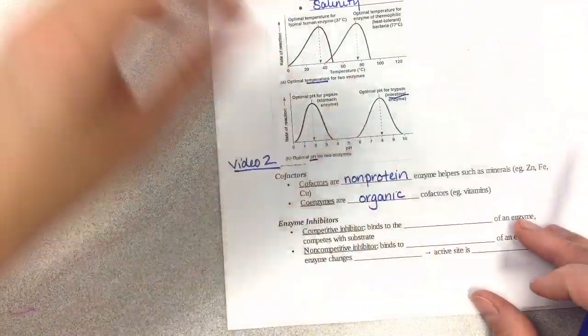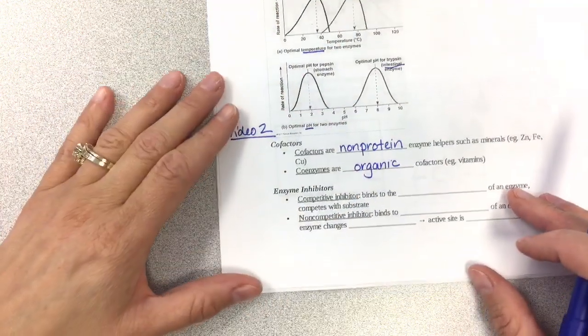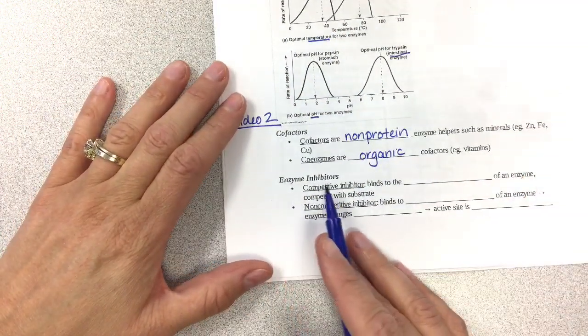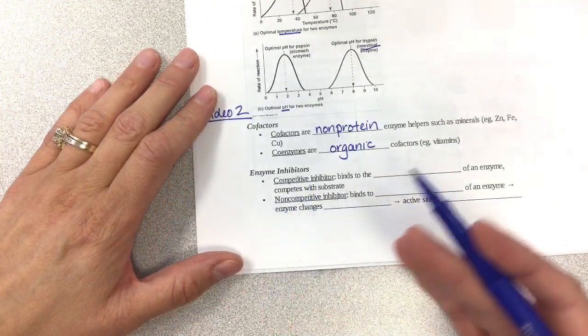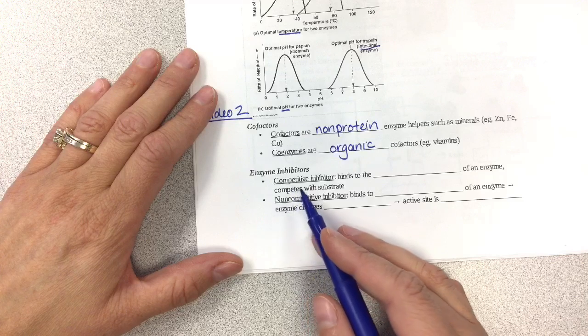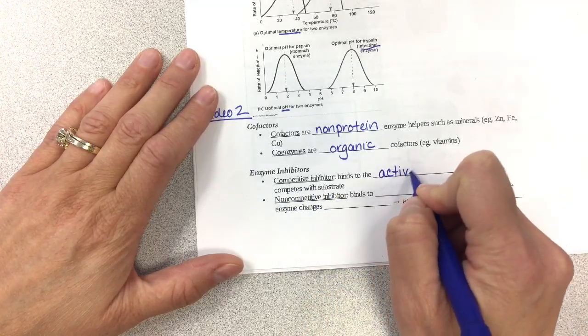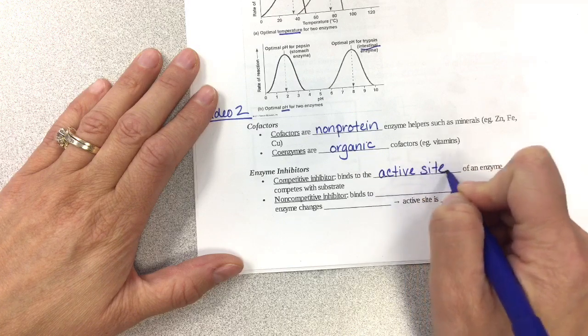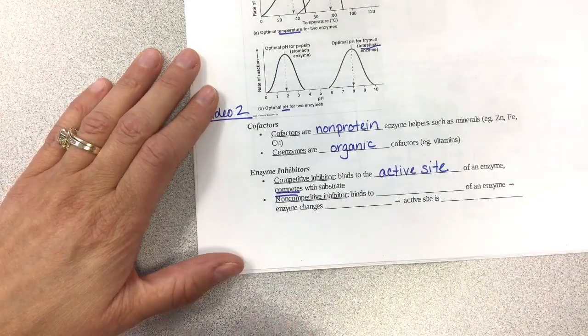Another thing that can affect the functioning of an enzyme, besides the environment, cofactors and coenzymes, is what's called an inhibitor. Just like the name implies, it's going to inhibit or stop an enzyme from working. There are two different kinds. There's a competitive inhibitor, which binds to the active site of an enzyme and therefore competes with the substrate.